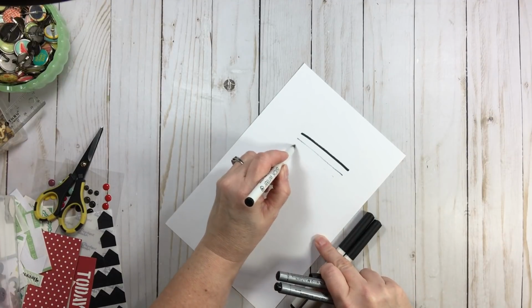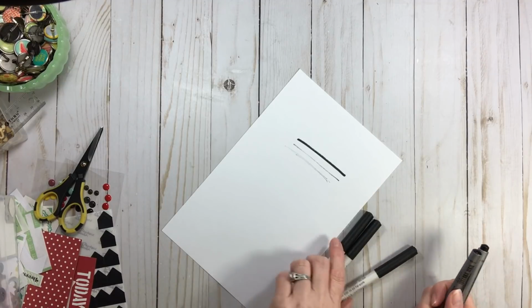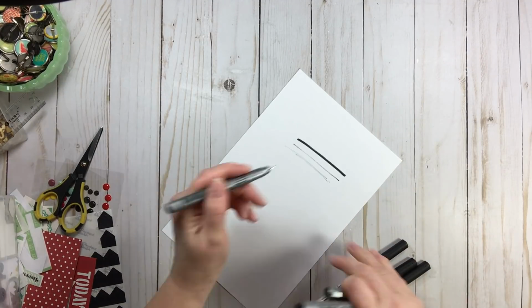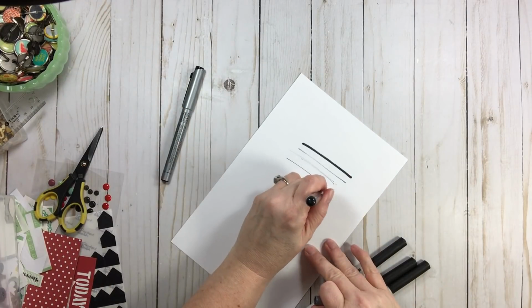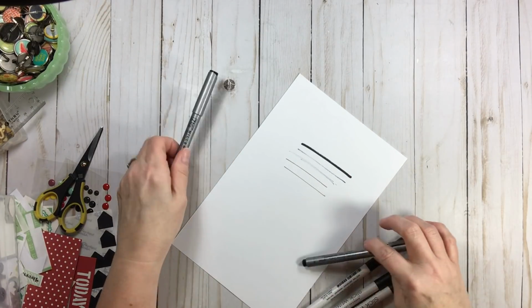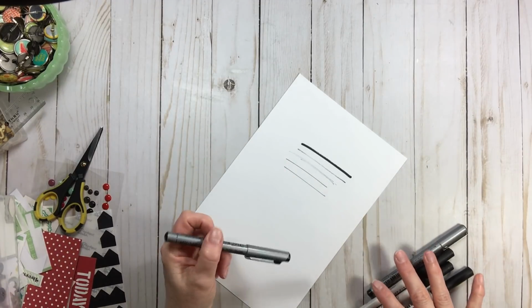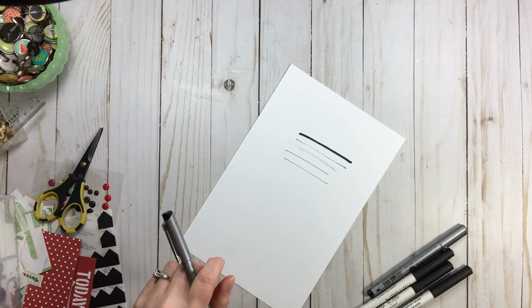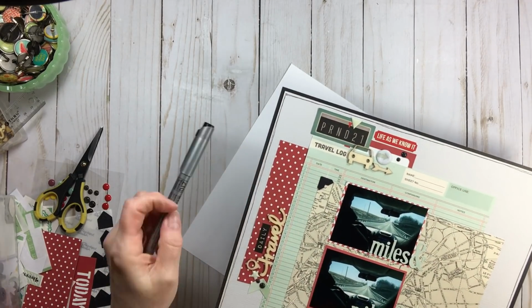So it's up to you. That's running, getting low. So it's up to you what thickness of a line you want for your layout. These Zig pens work so well for journaling. And also, this is a 0.5. I like this. So I wanted to show that it depends on the marker you pick and the tip of your marker.